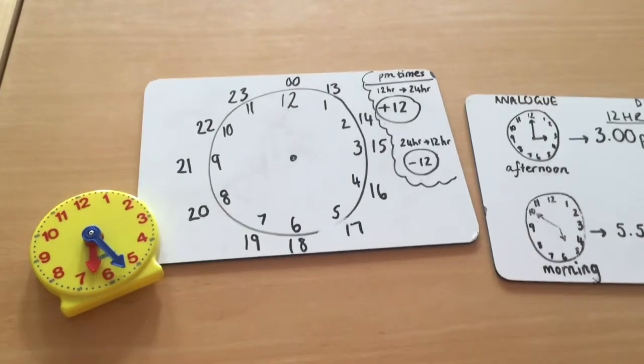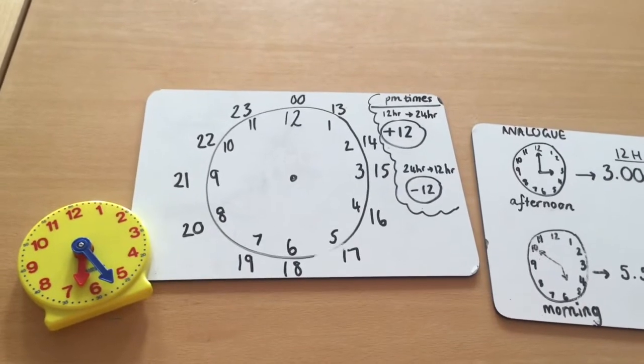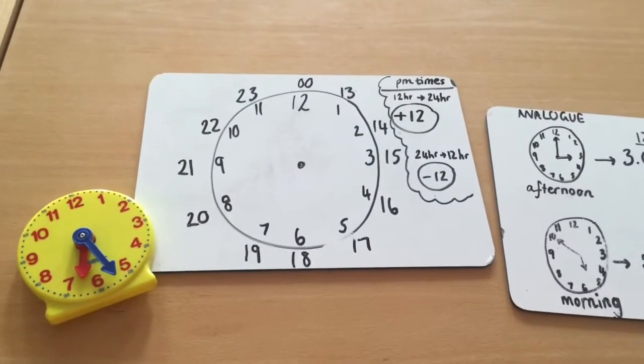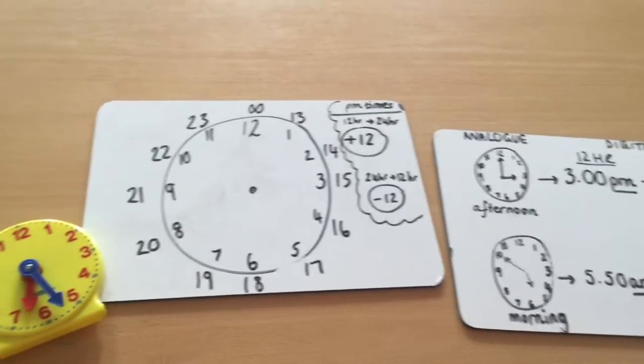This term in Primary 6, we have been working on time. Time is a very useful area of maths that can be practiced at home as well as at school. It can also be practiced throughout the day by pupils looking at a range of different clocks.